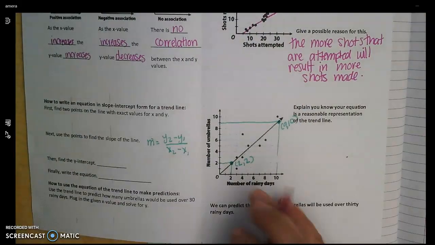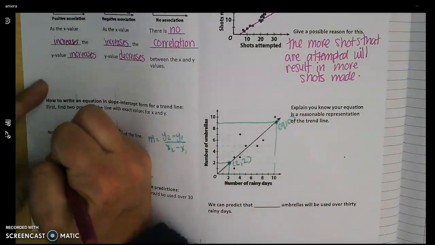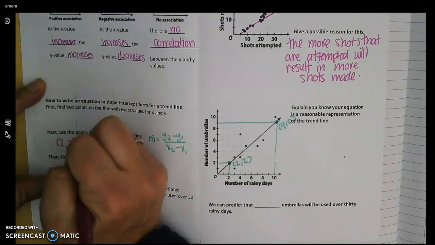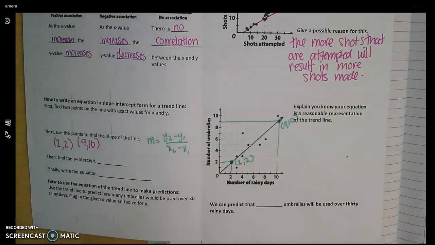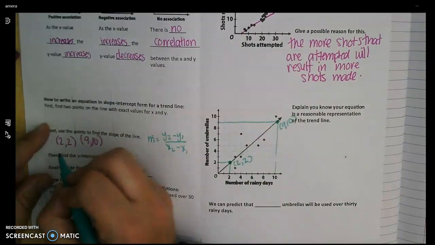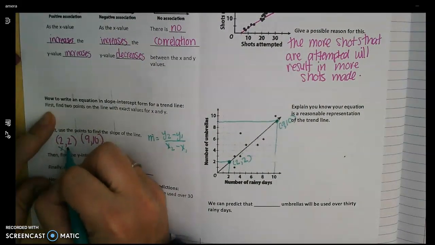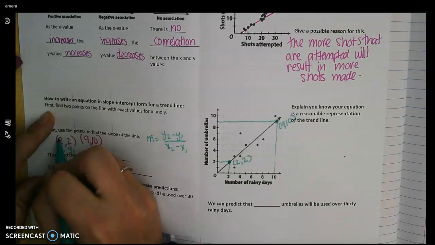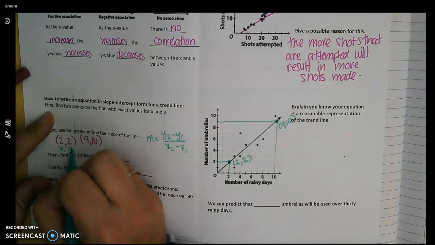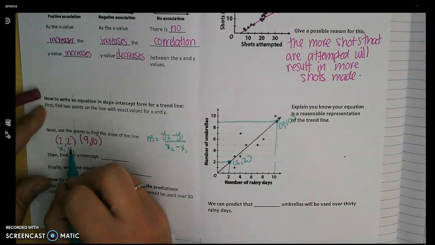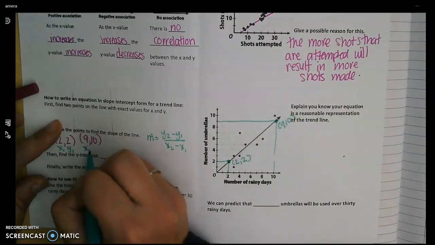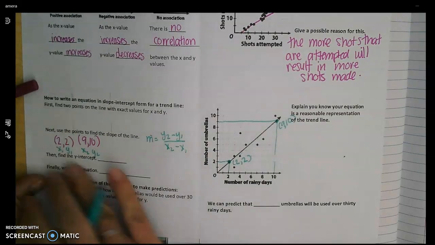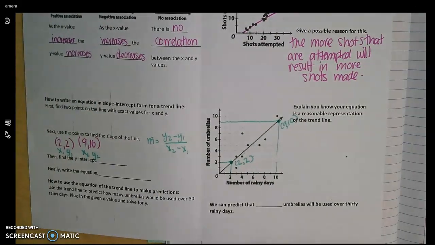Okay, so if I look at my 2 points, (2, 2) and (9, 10), I'll just rewrite them over here. I have an x and a y value for each of those. We call this x1, y1, because that's the x coordinate in our first set. The y is our y coordinate in the first set. Then this one is x2, y2. Now that I've identified that, I can plug it into my formula.